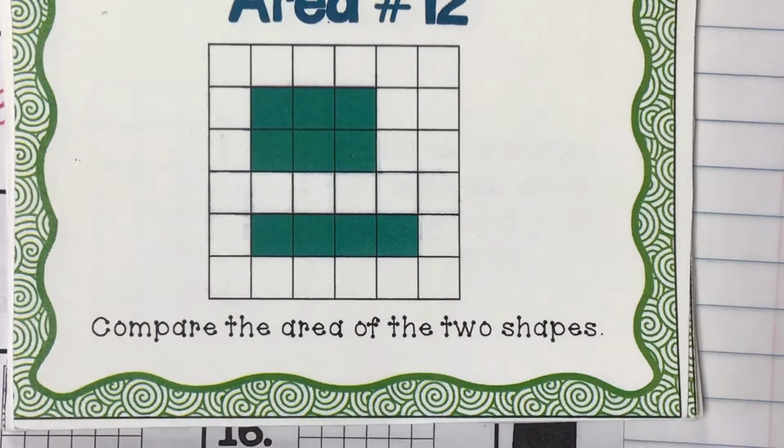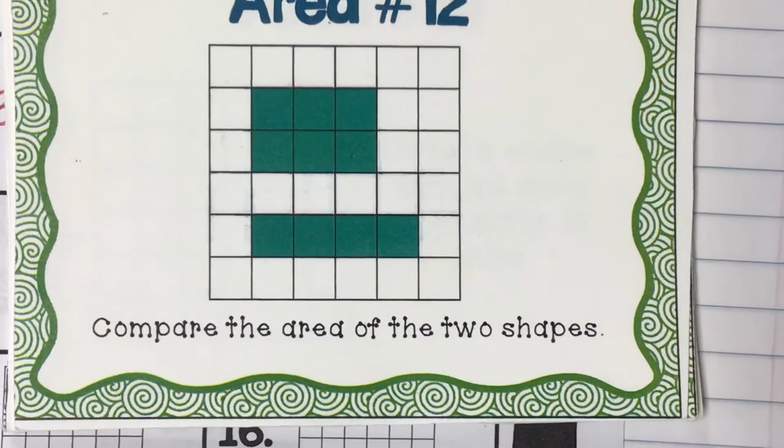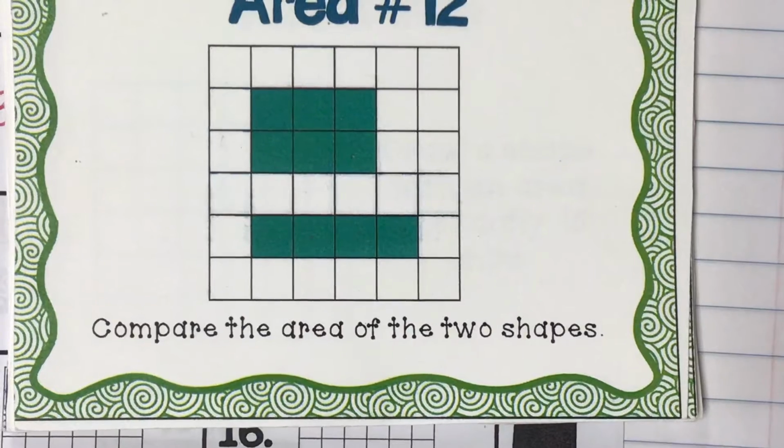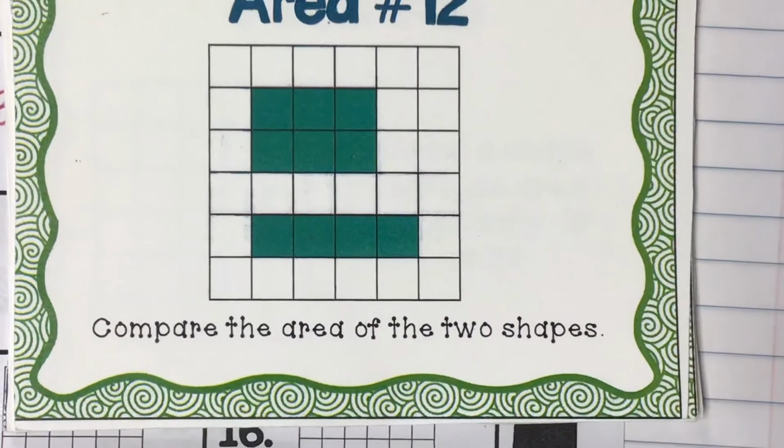In math, it's not subtract because it's not a story problem. What else does compare mean in math? Quentin? Jordan? Guys, think. We do this almost every week on our spiral. Gage? Guys, we're comparing. What does compare mean?